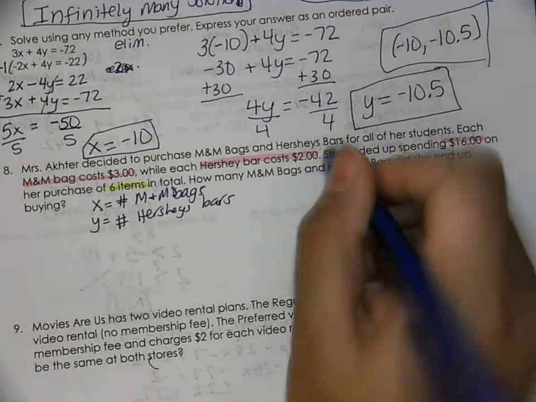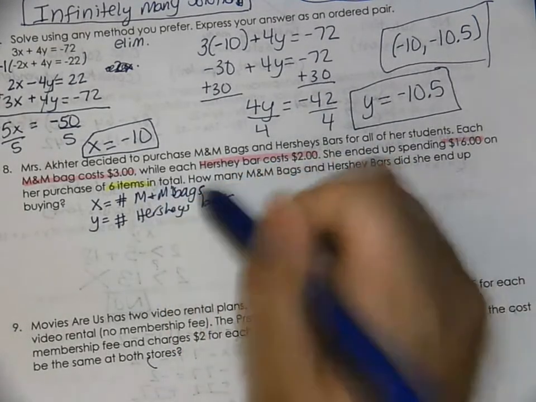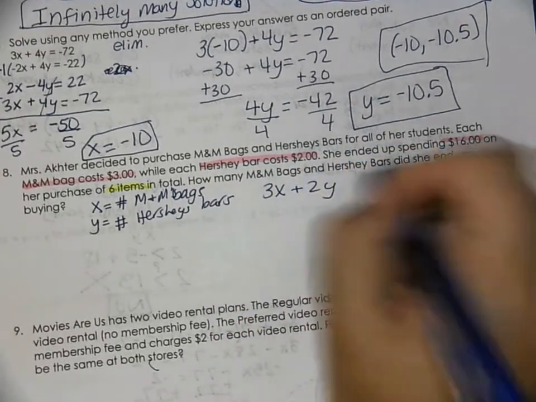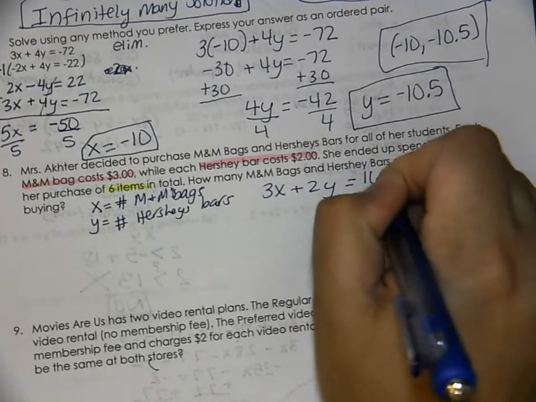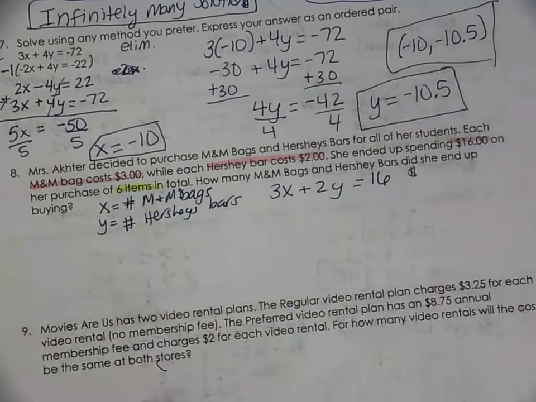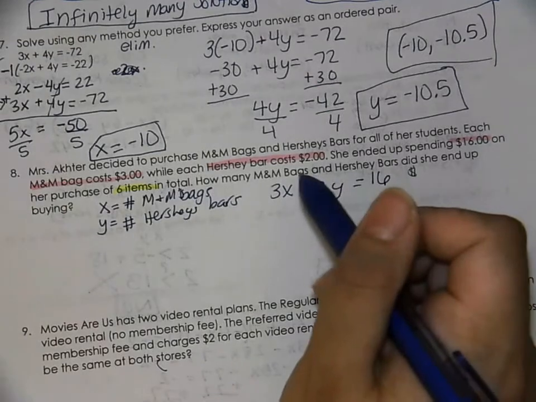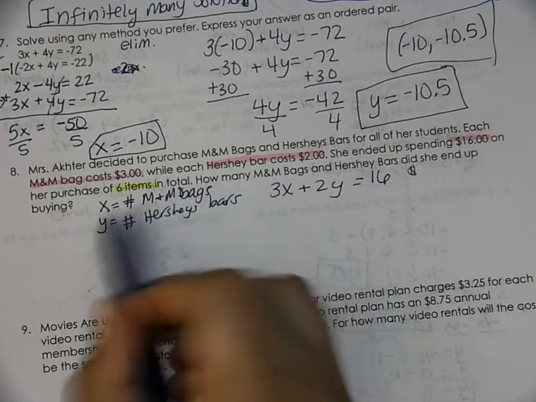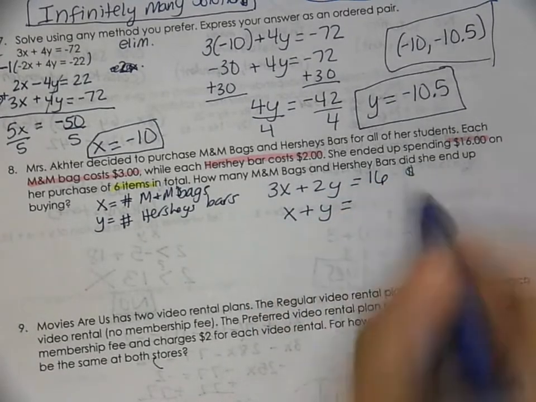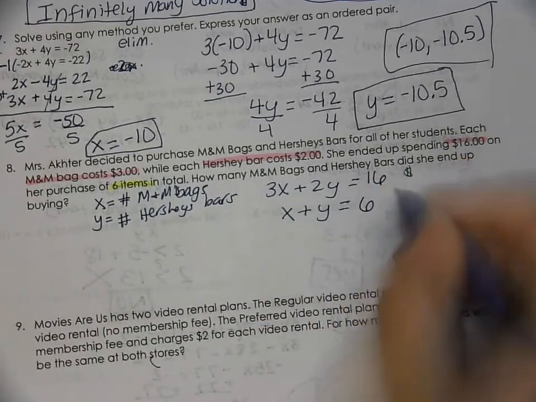So one of the equations is going to have dollar signs attached to it. So $3 times X, because that's how many M&M bags there were, plus 2Y is going to equal $16. So if you notice, everything in this equation had dollar signs. I'm going to go ahead and write a little dollar sign there. The second equation should deal with the total number of items. And so since these represent numbers, I'm going to just use X plus Y. Altogether, the number of M&M bags and Hershey's bars is 6. That's how many I bought.